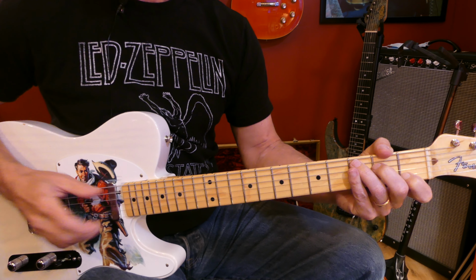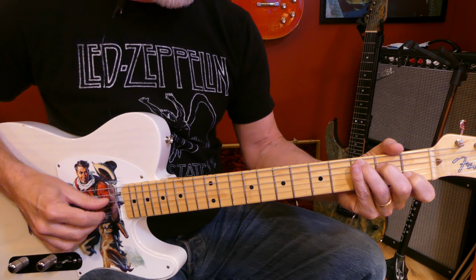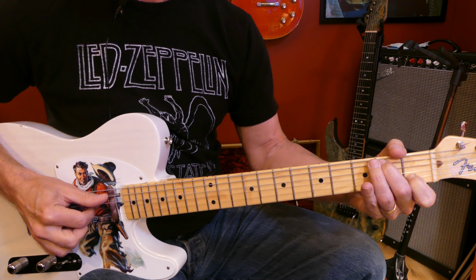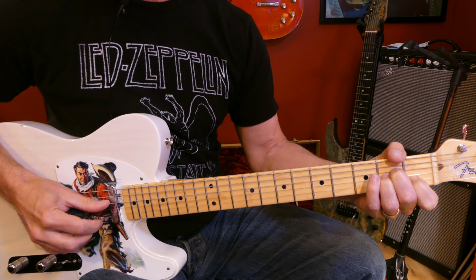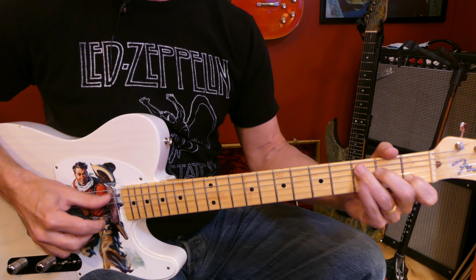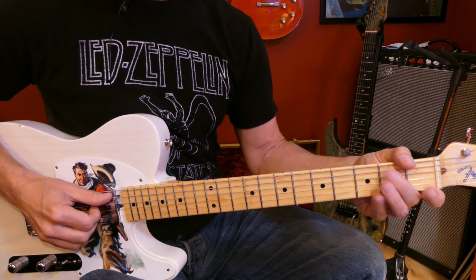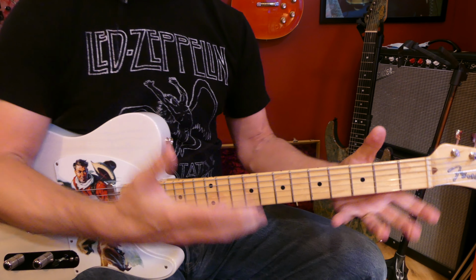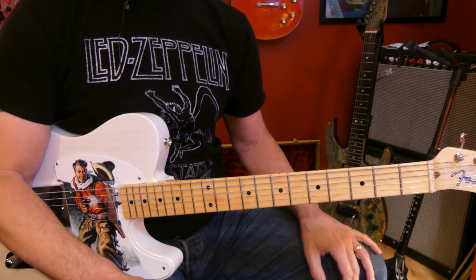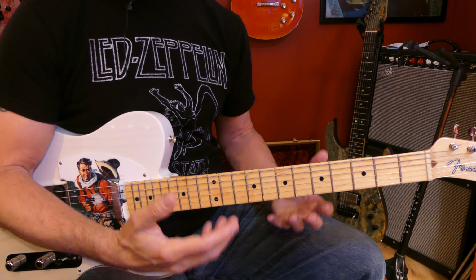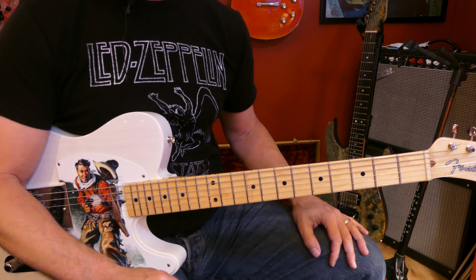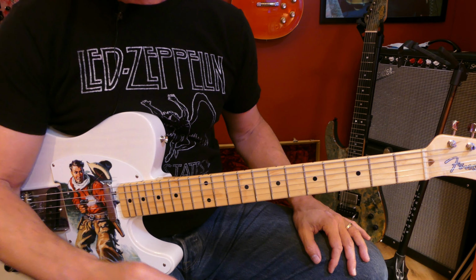There it is. Landslide by Fleetwood Mac is the same type of thing. That bass note is important. Without that bass note, the song really doesn't have the same feeling. It doesn't portray the same sonic personality. So those are slash chords as well.